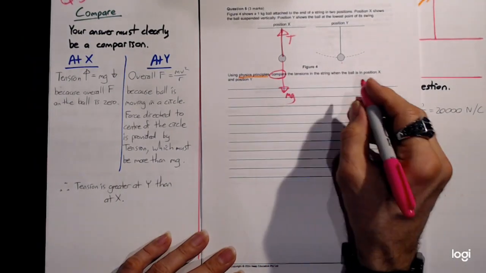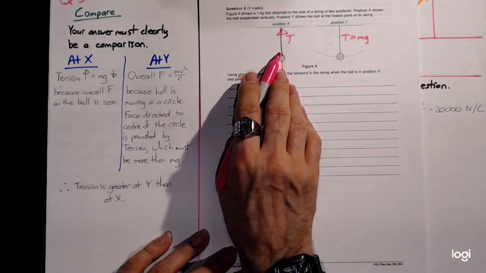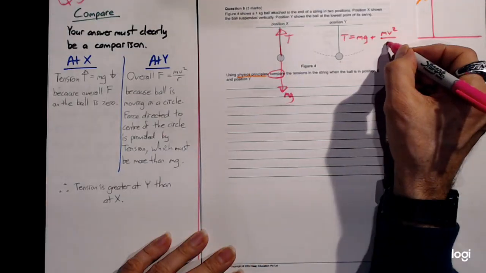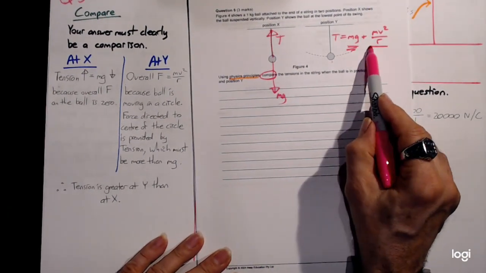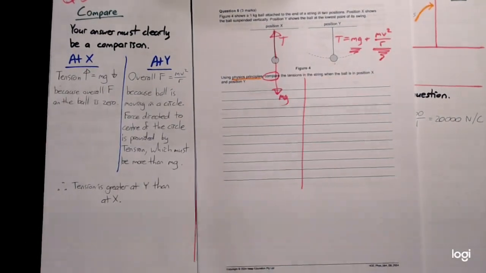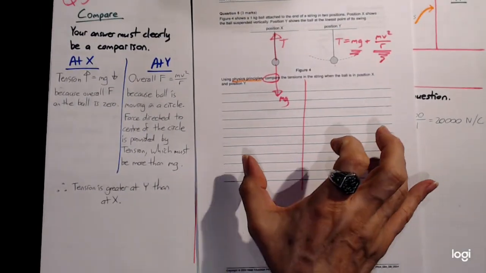Right? So the tension here is equal to mg, just like that one is, right, plus mv squared on r because it's doing 2 jobs. It's holding it up against gravity and it's pulling it around in a circle. And that's all you have to say. But make it a comparison. This is option X. This is option Y. Make it as clear as day, right?